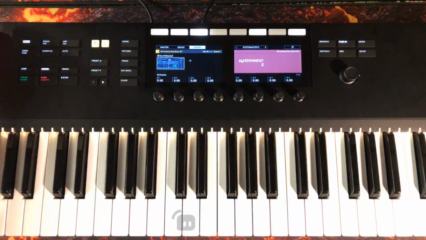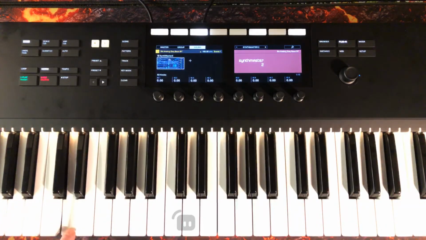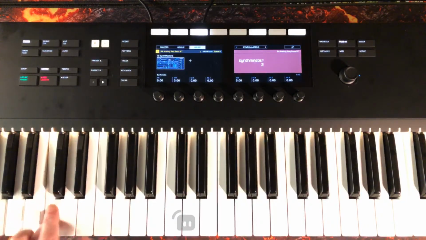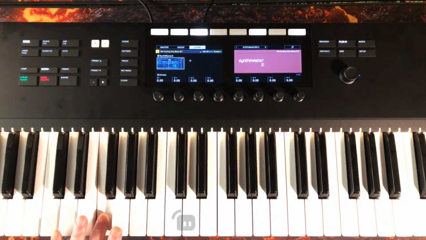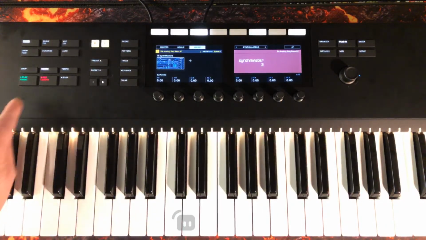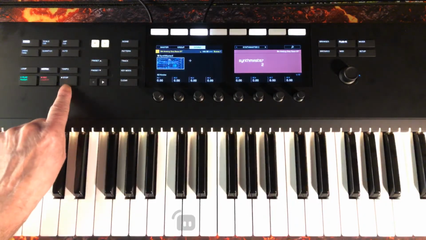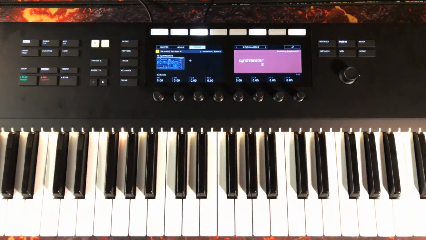So shift and record gives you a 4-bar counting. There you go, and we can again stop record, hold quantize and quantize by 50%.